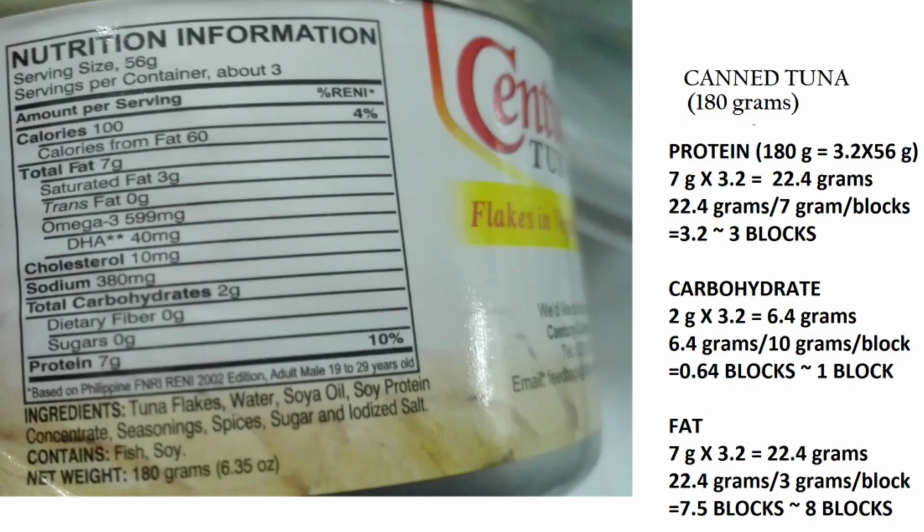You might as well take the total can itself. If you want to eat the whole can, you might as well compute it. It's simple. Since 180 grams is 3.2 times 56, you multiply all the protein, carbs, and fat in that table by 3.2. So protein 7 times 3.2 equals 22.4. Then divided by 7, we have 3.2, or approximately 3 blocks if you eat the whole can.